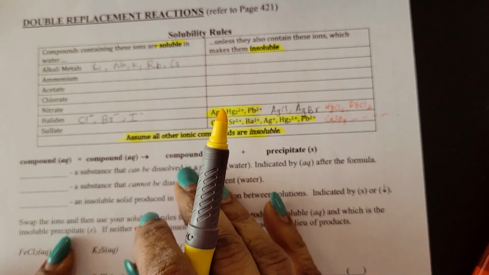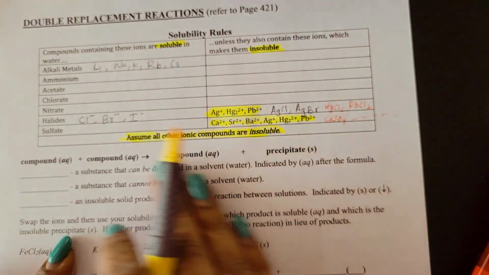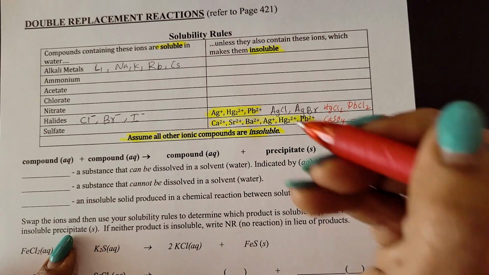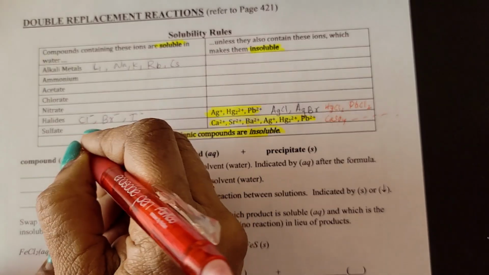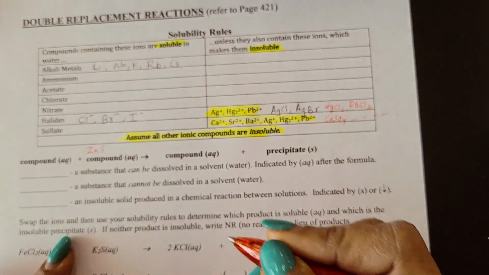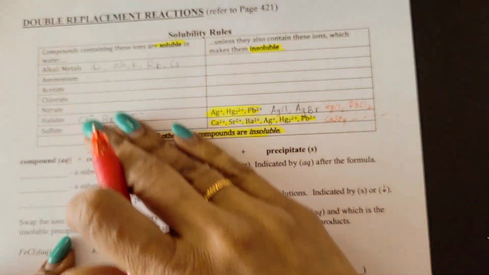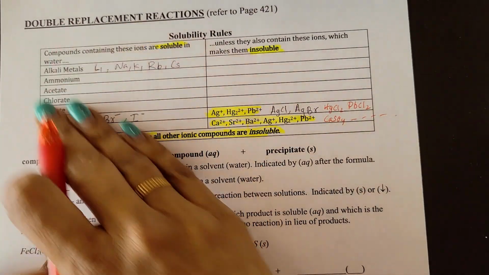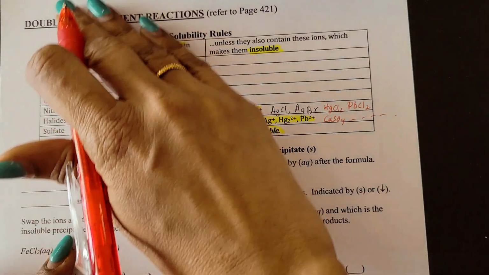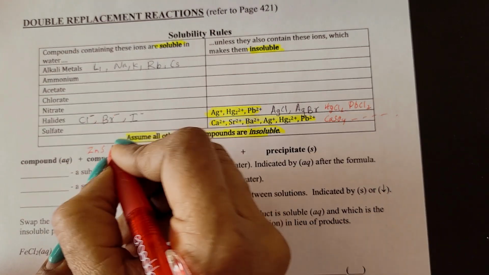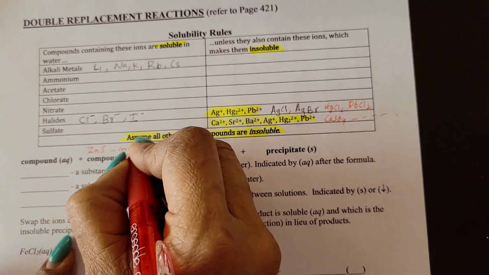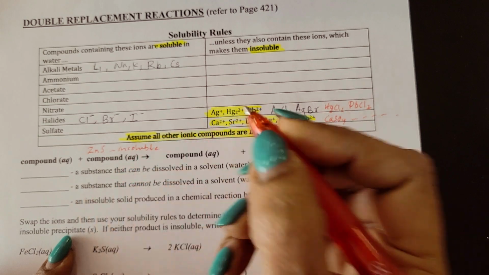Then you got a compound which is not here. Say for example, you got zinc sulfide. Is zinc in here? On the first column, is there any zinc? Is there any sulfide? No, so that will be what? Insoluble. We'll give another example, okay?